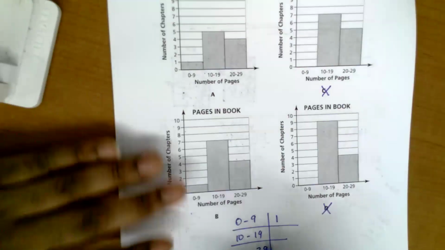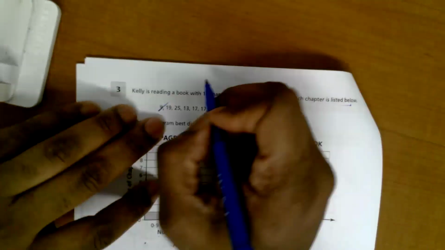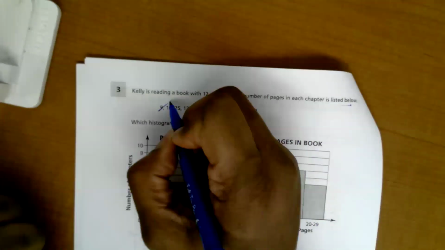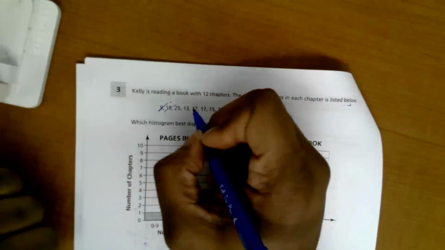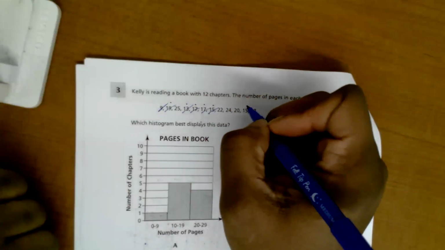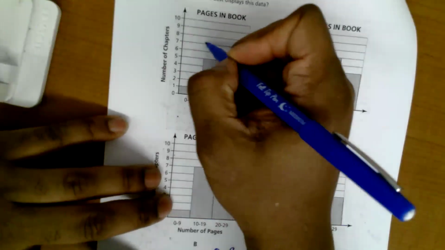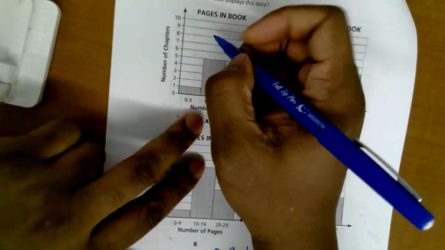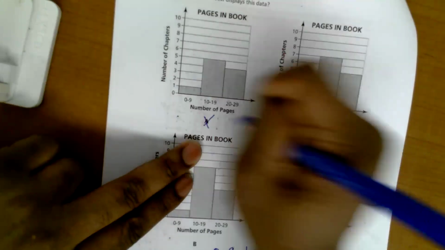Now between 10 and 19. Now you gotta look at numbers between 10 and 19. 19 is between 10 and 19, so that's 1. 13 is between 10 and 19, that's 2, 3, 4, 5, 6, 7. So there's 7 chapters between 10 and 19. So you want to go all the way up to 7. Well, this one, 10, 19, this has 5, so it can't be that.